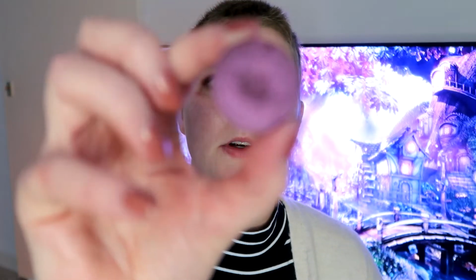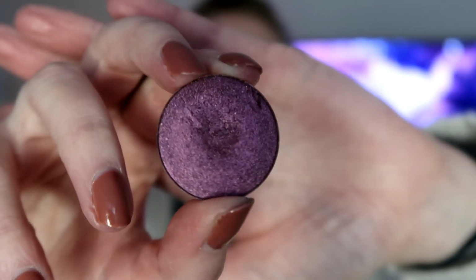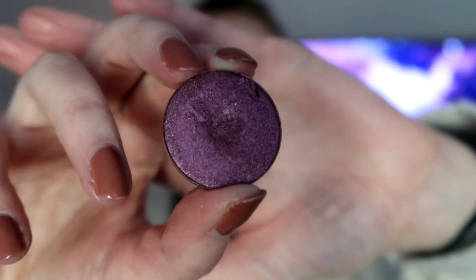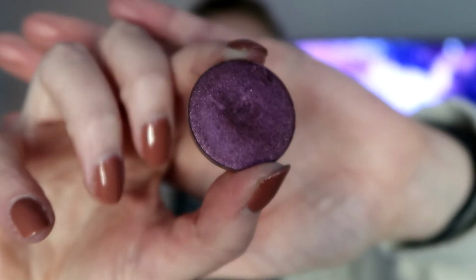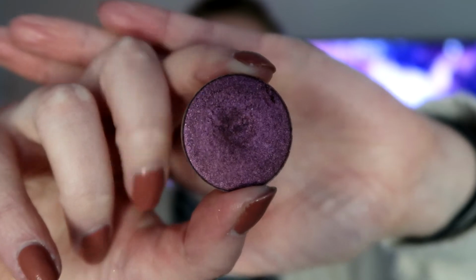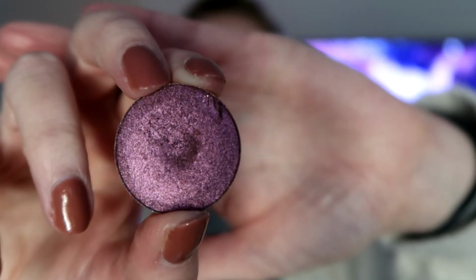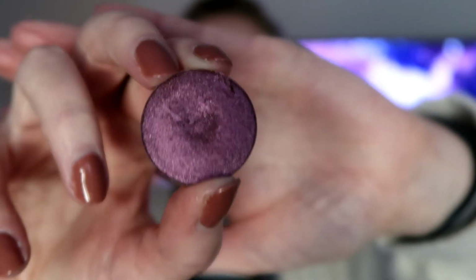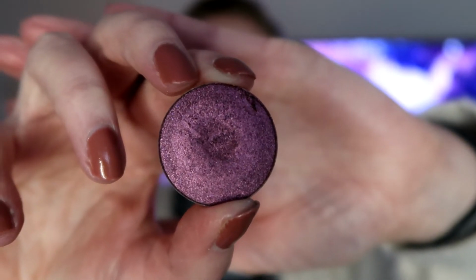Then for a single shadow, I've also selected one that is already in the A to Z project pan, just so I can use it a little bit more. So this is the shade Juno Moon from Nabla. This is also in my A to Z project pan, but it isn't really getting a lot of use, so I decided to also put it in this project.